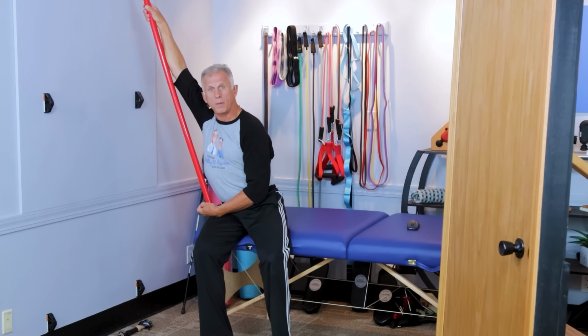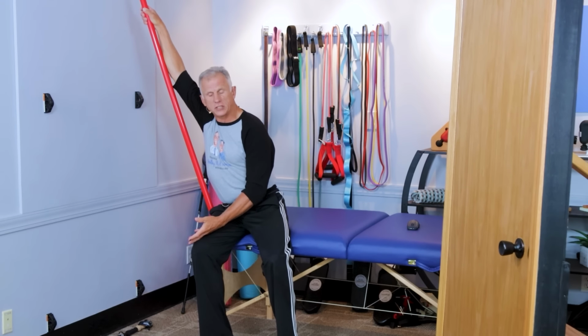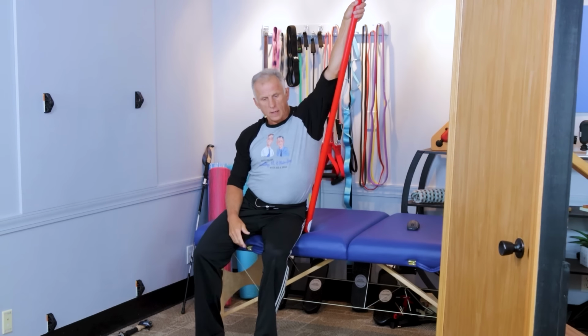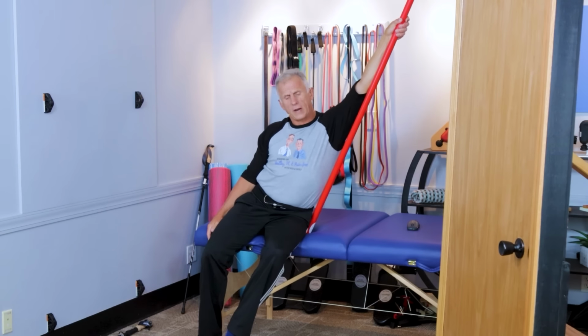Again, note the pain. Is the pain centralizing, going to the center of the back, or is it making it worse? Again, you're looking for centralization. Then try the other side. There we go. It's a nice stretch for the shoulder as well.